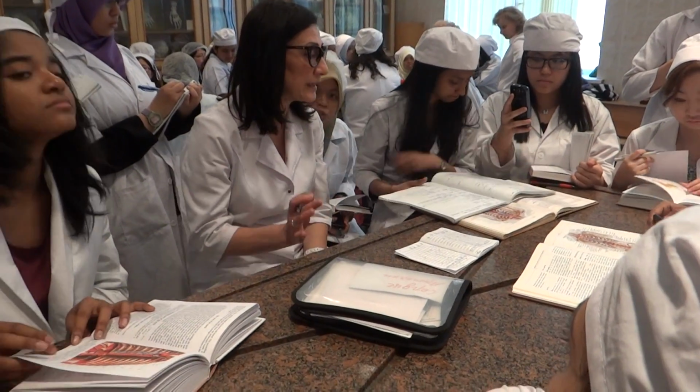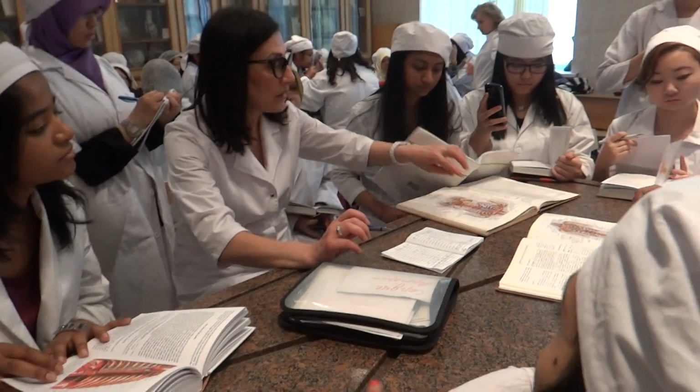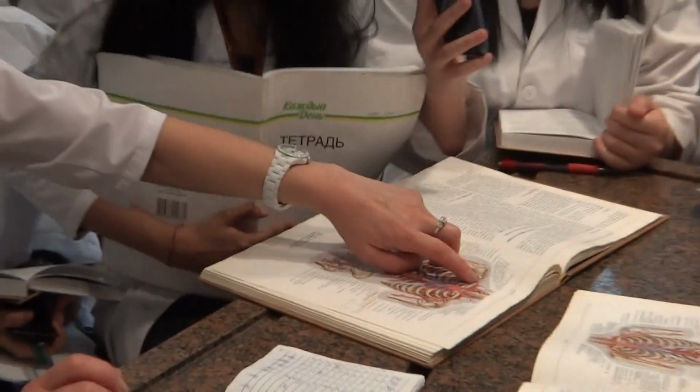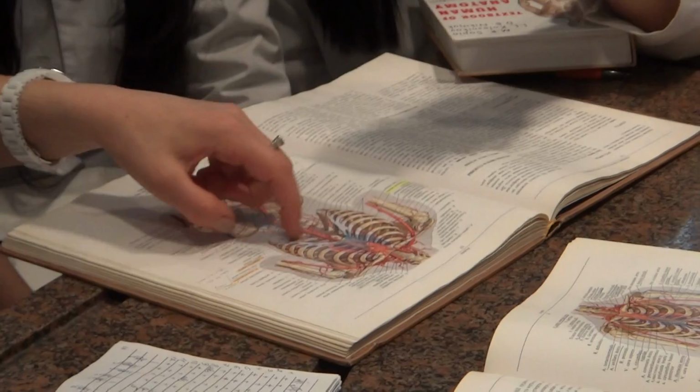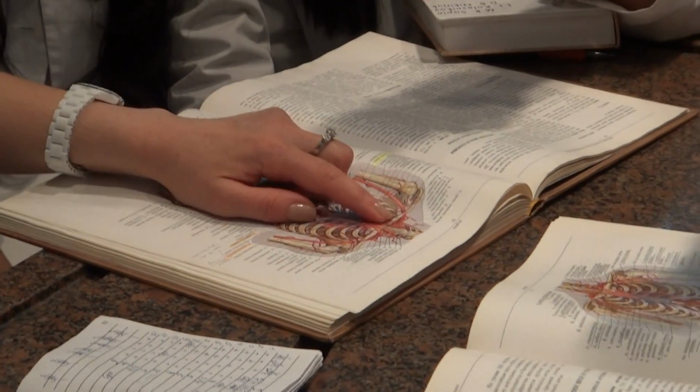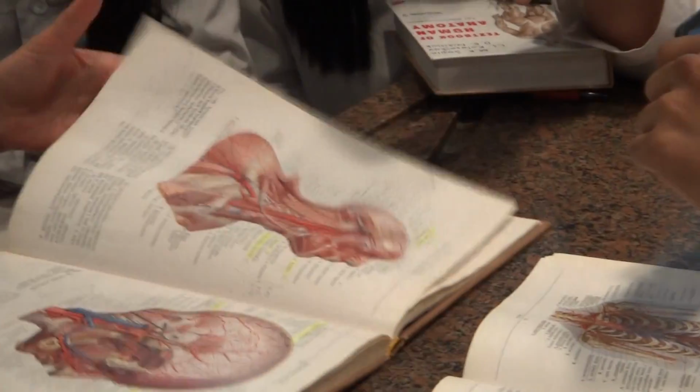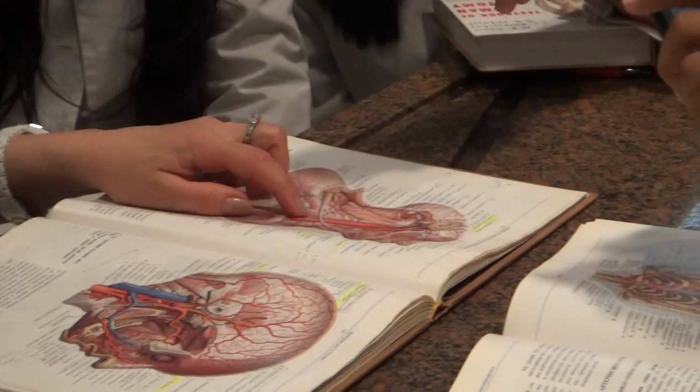This artery goes in an arc-shaped manner. It surrounds the cupula of the pleura, yes, on both sides, and leaves the thoracic cavity. Where it passes, it enters the interscalene space.